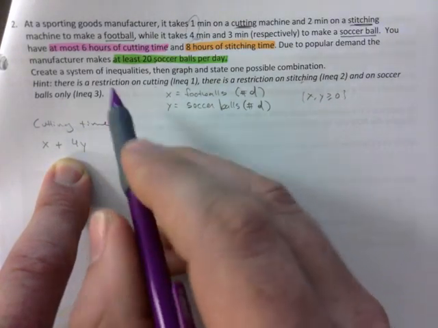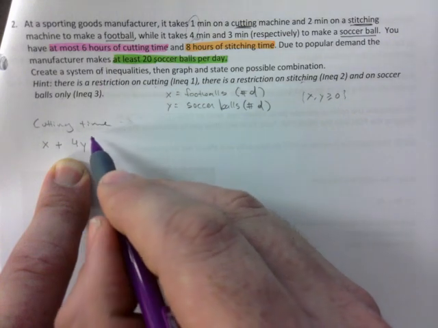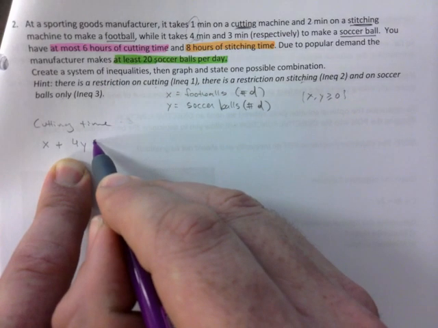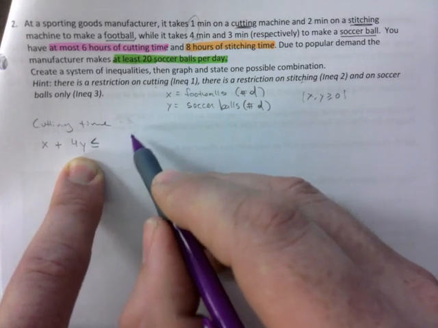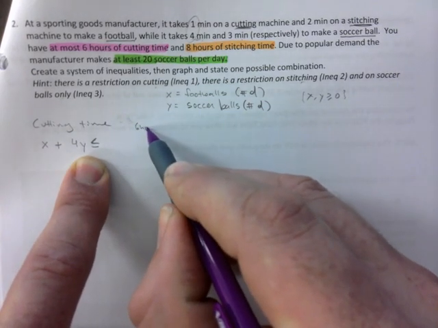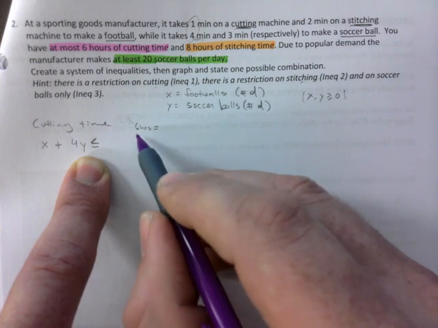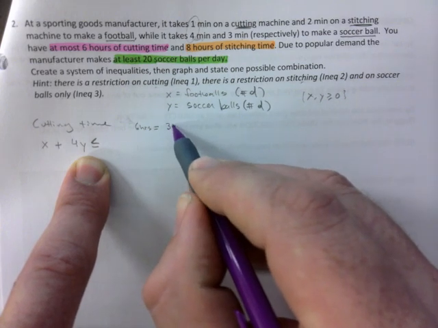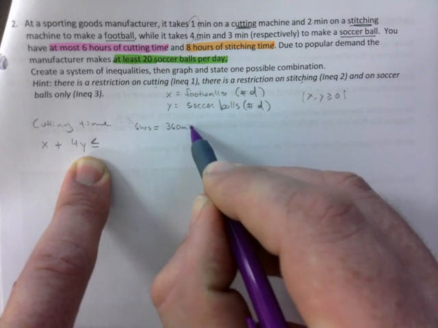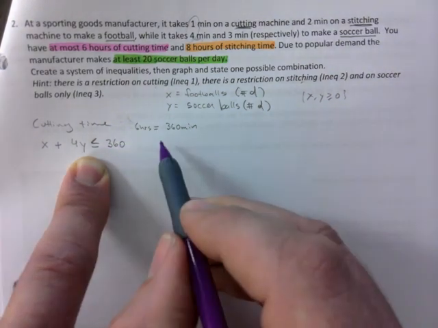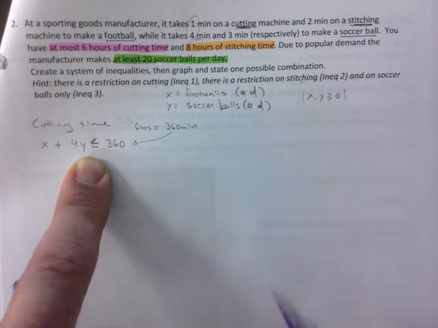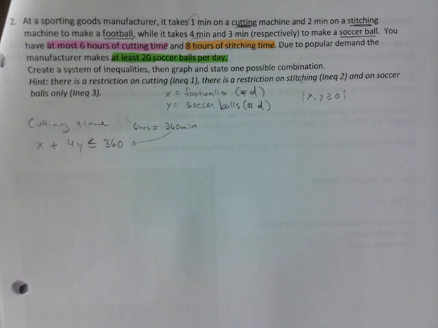And that has to be at most 6 hours. And what's the problem there? 6 hours is the equivalent of 360 minutes. And so I'm just going to make sure this is 360 here. So that's your first inequality.